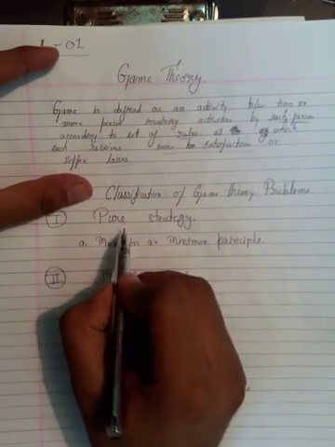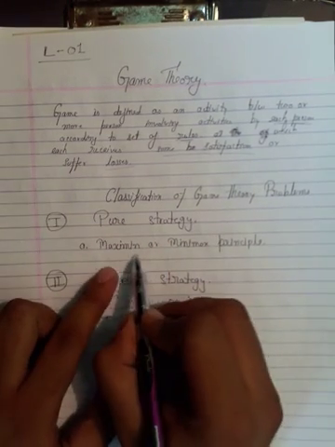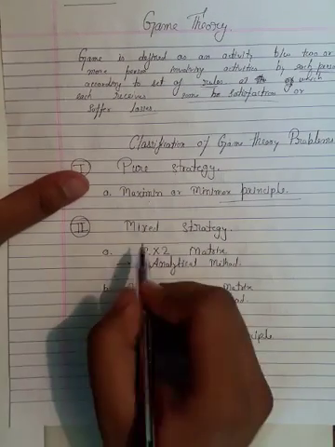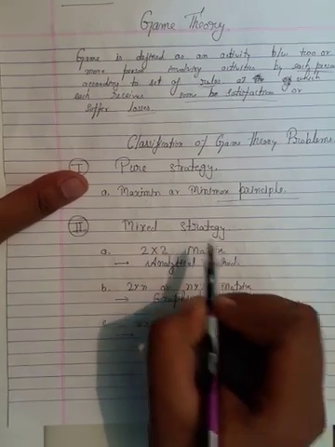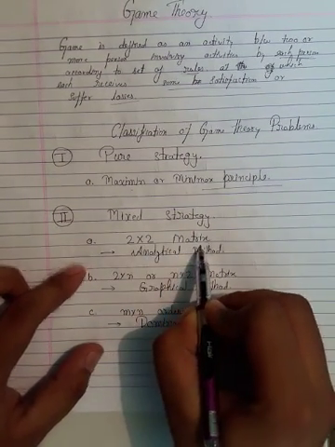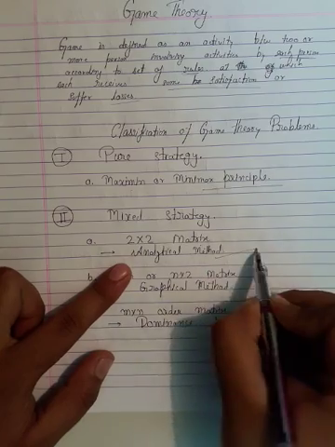First is your pure strategy. This we need to solve by the maximin or minimax principle. And then the second is your mixed strategy problems. In this there are three types. First one is your 2 into 2 matrix. This you have to solve by the analytical method.